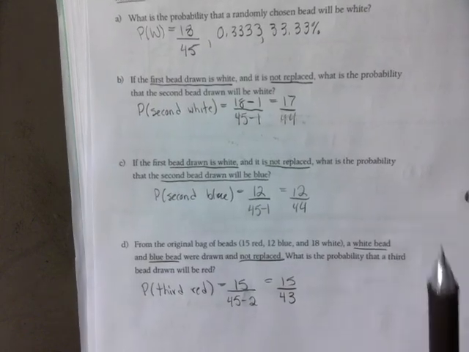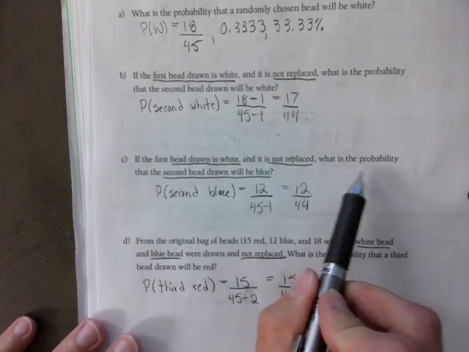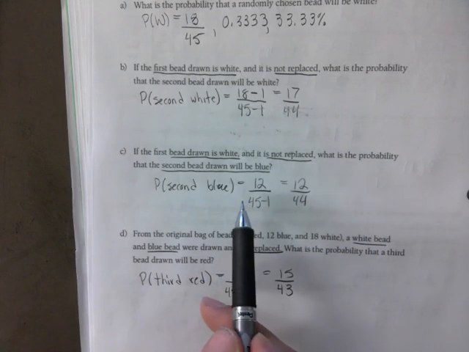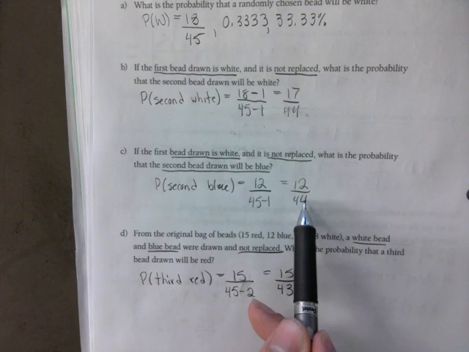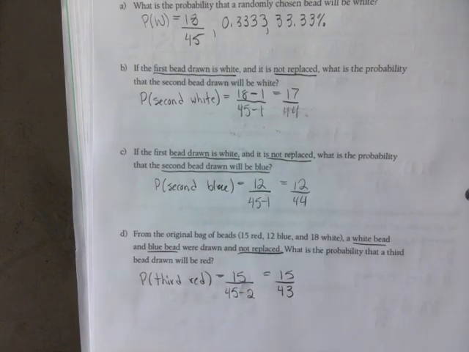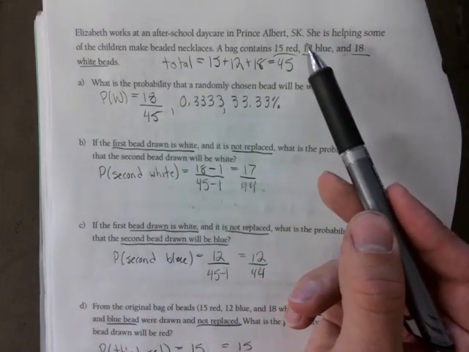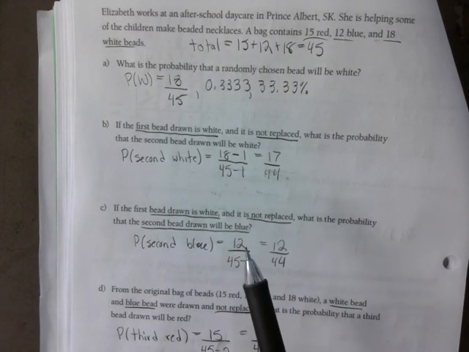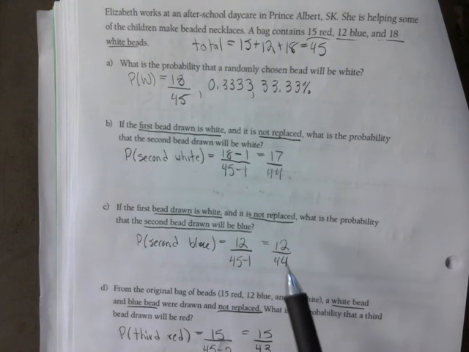For part C, the first bead drawn was again a white, not replaced. But now we want to know the probability that the second bead drawn is a blue. Again, we drew a bead and didn't replace it, so our total changes to 44, not 45. And for the probability of blue, we drew a white and didn't replace it, so we still have 12 blue remaining. We didn't take any blue out, so it's just 12 out of a total of 44 now.